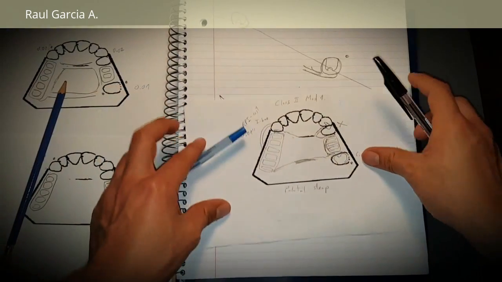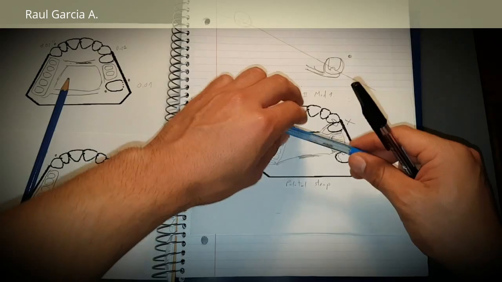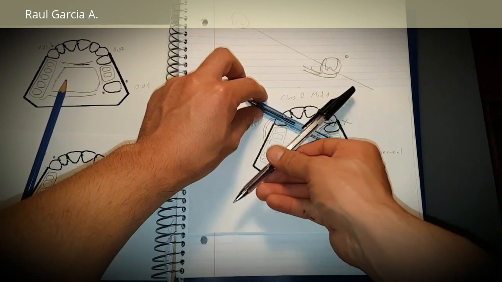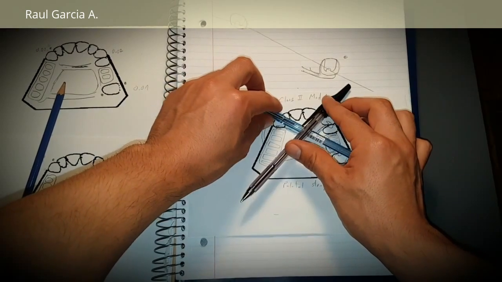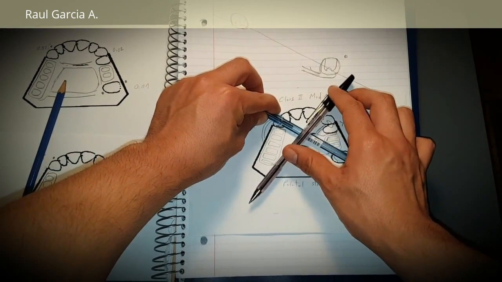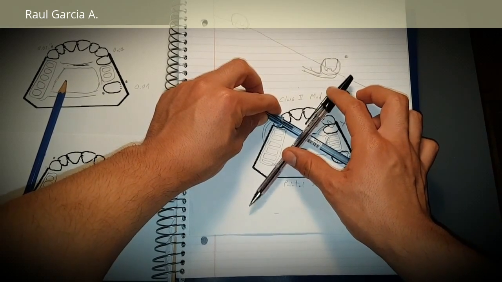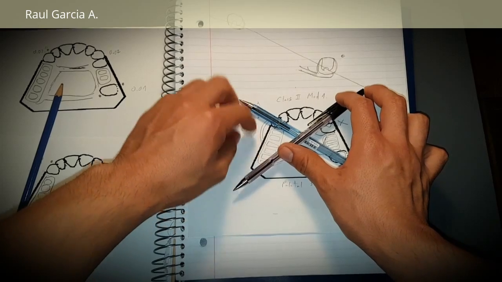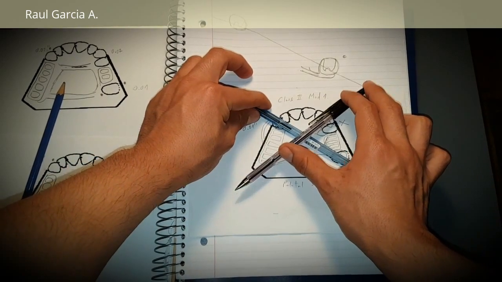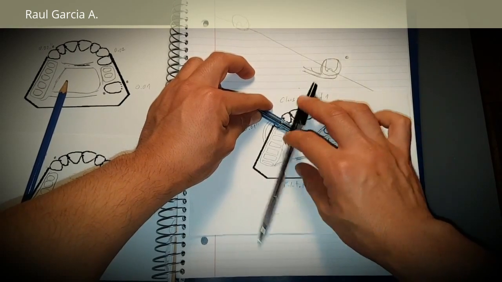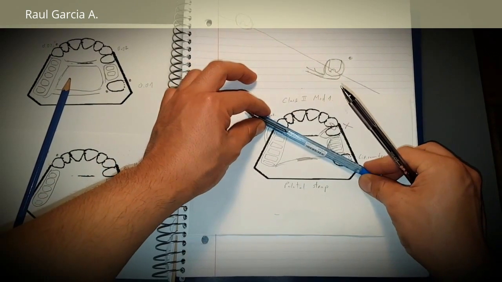The fulcrum line is going to tell you how the RPD is going to function when the patient is biting. So in function, in masticatory function. So it's going to do it like this, because this is just mucosa. So the patient bites here and it goes up. See? Okay. So that's your fulcrum line.